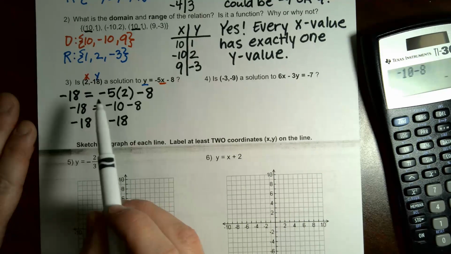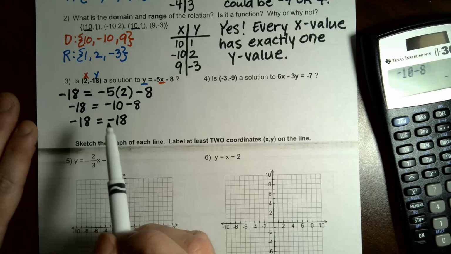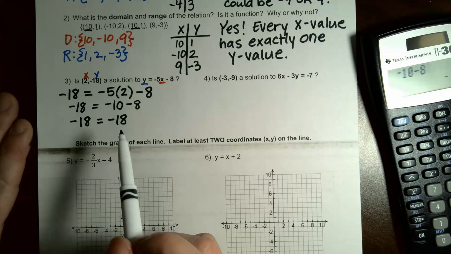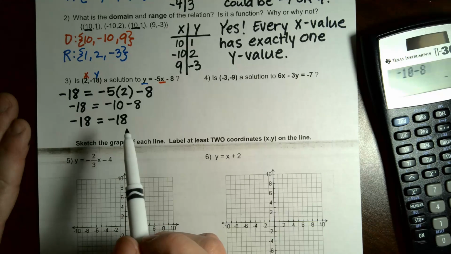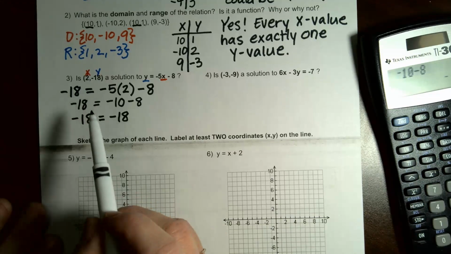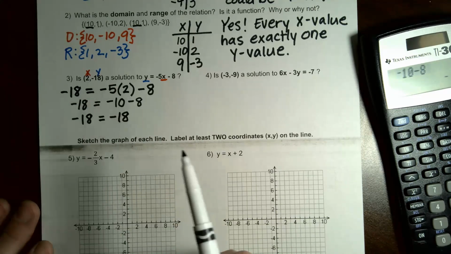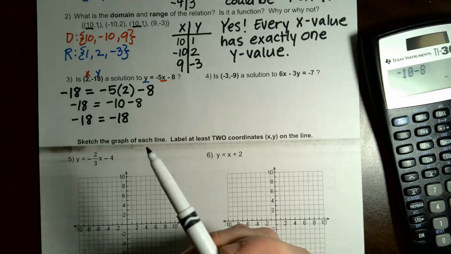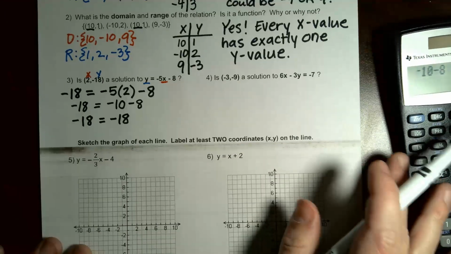If you write your work out but get the incorrect answer, I can at least give you partial credit rather than the whole thing being wrong. So I'm always going to encourage you to write your work out. You don't have to, but I think it's only going to help you.